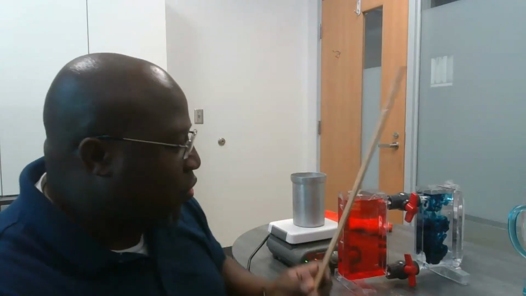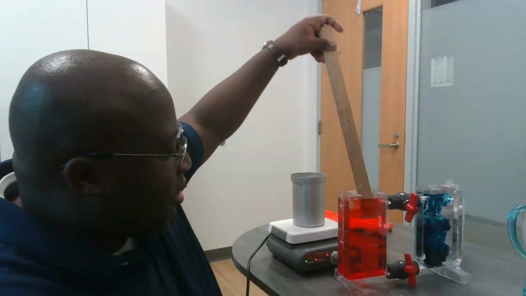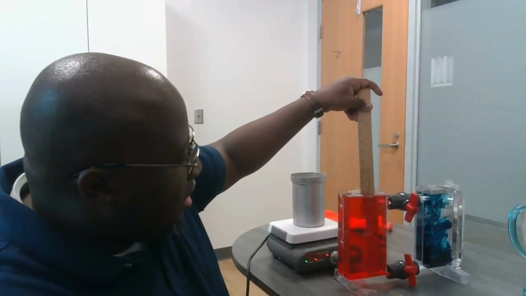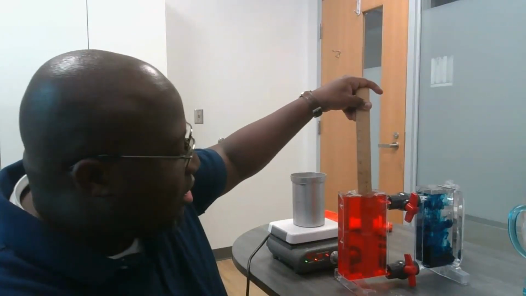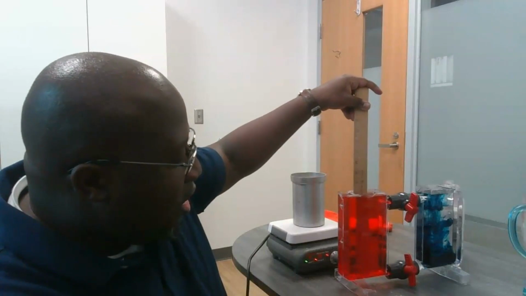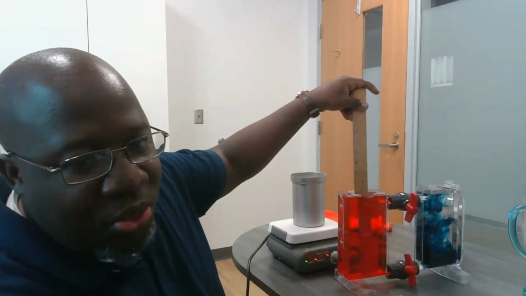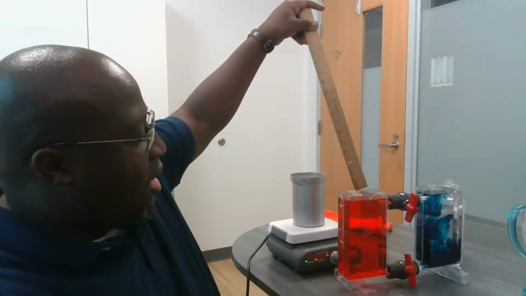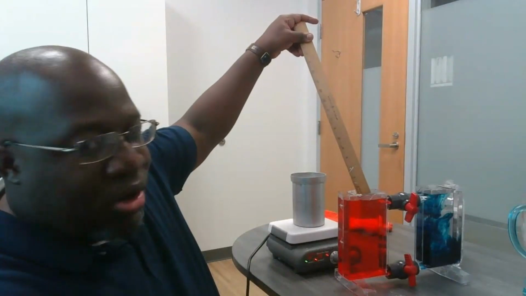So then the next thing you need is just something that you can use to stir this properly. And so this can be anything that you can choose that is long enough to reach the bottom. So just to demonstrate that point, I'm just going to use a very long ruler to make sure that my dye is fully mixed. So give this a few swirls. And what you're looking for is a situation where the dye is uniformly spread out throughout the water on the left side.